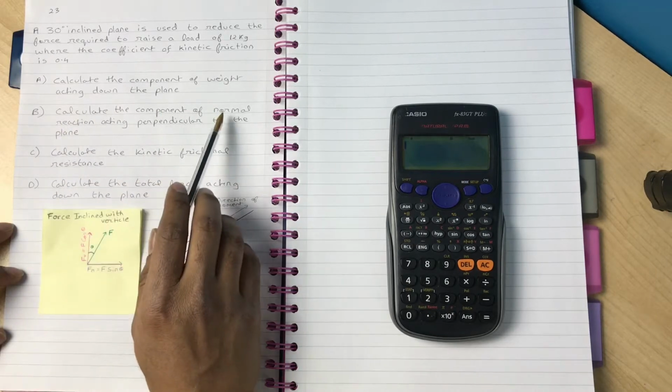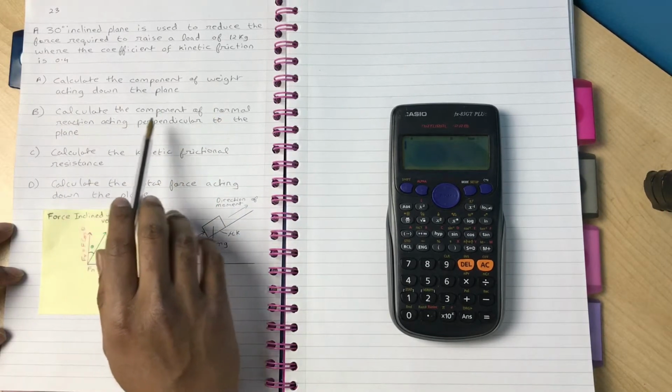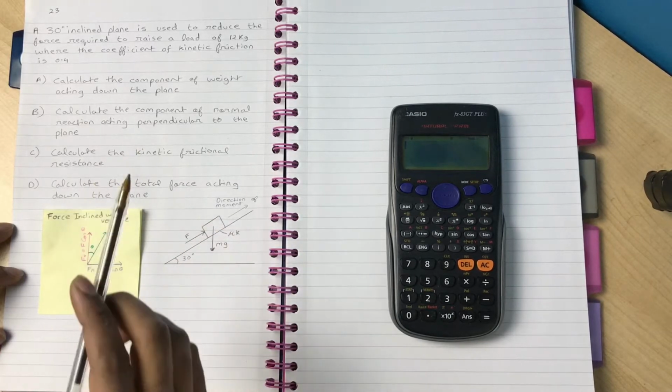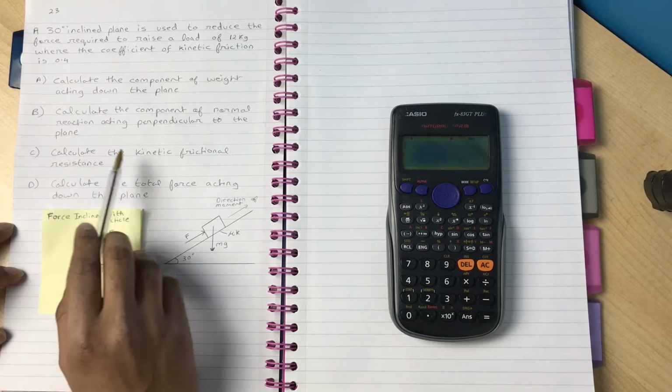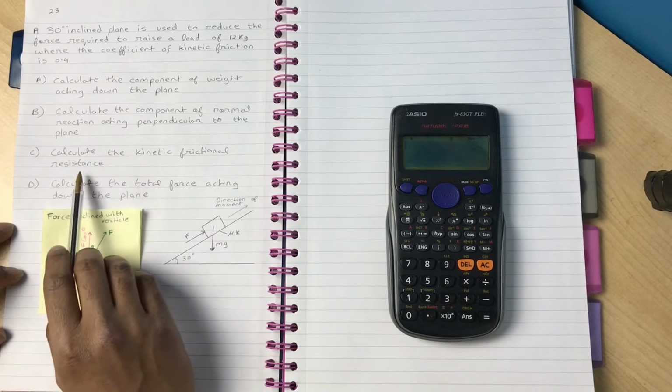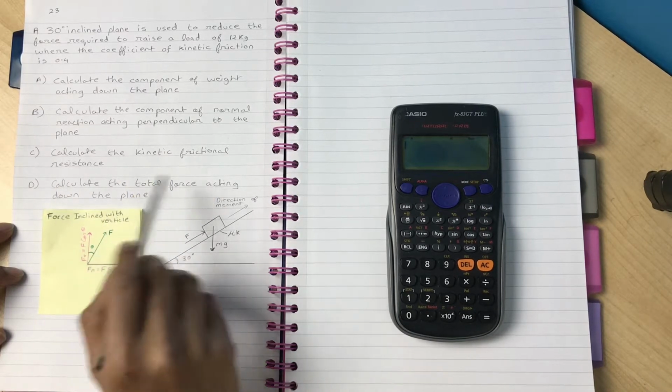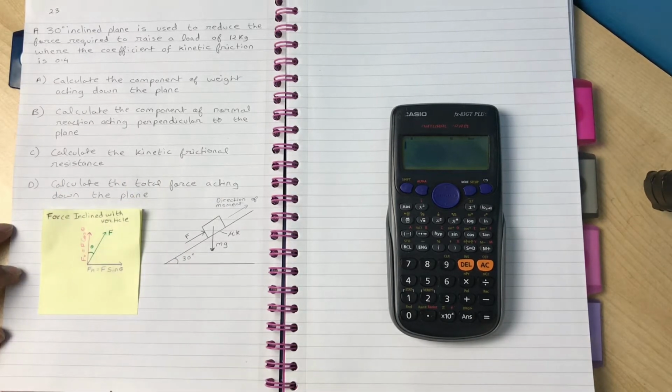Calculate the component of normal reaction acting perpendicular to the plane, which is that force there. Calculate the kinetic frictional resistance, and calculate the total force acting down the plane.